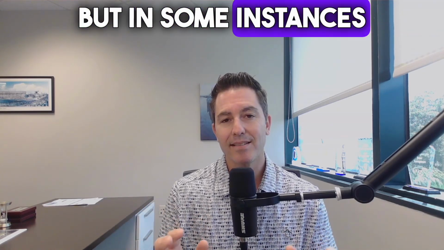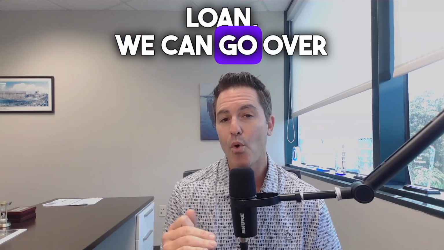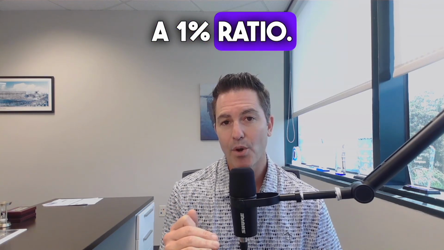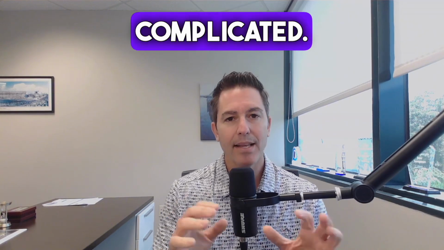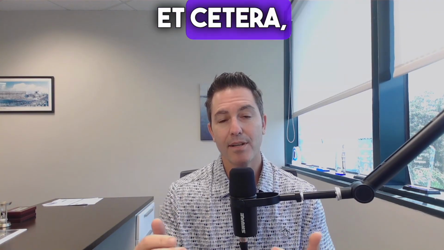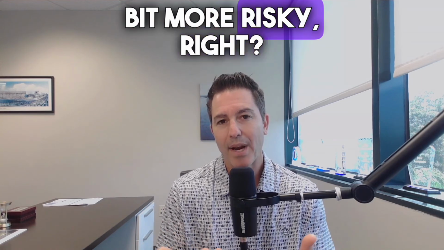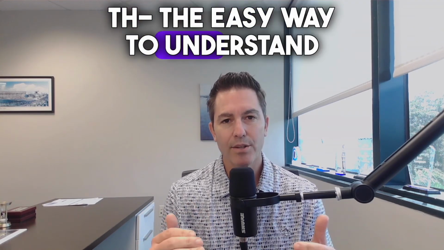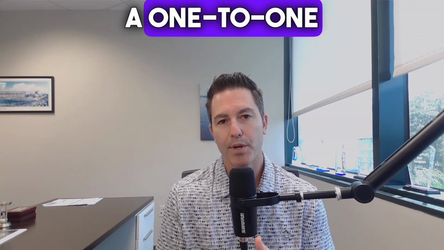Now, not to get too complicated here, but in some instances on a debt service loan, we can go under a 1 ratio. We can go sometimes down to 0.85, but it gets a little complicated. Usually it's with higher credit scores, larger down payments, et cetera. Because if you think about it, it's a little bit more risky, right? It's not servicing the debt. But the easy way to understand this is just to at least be at a 1-to-1 ratio.